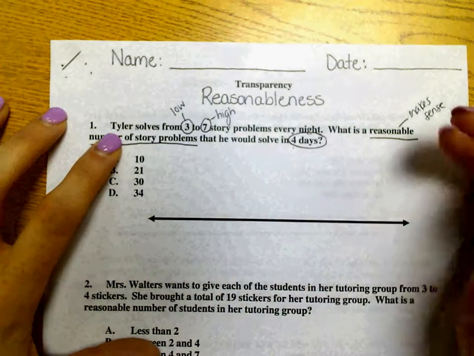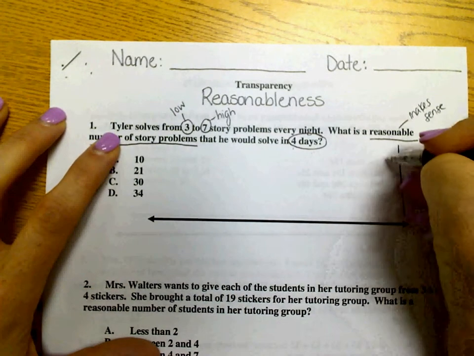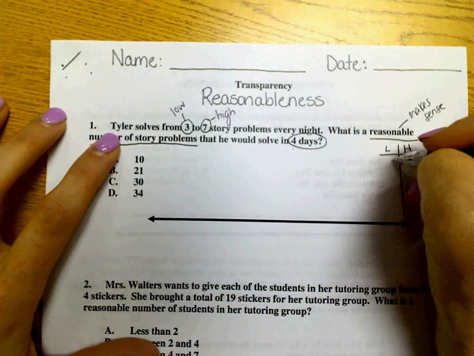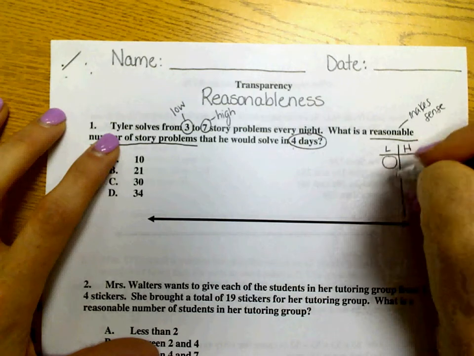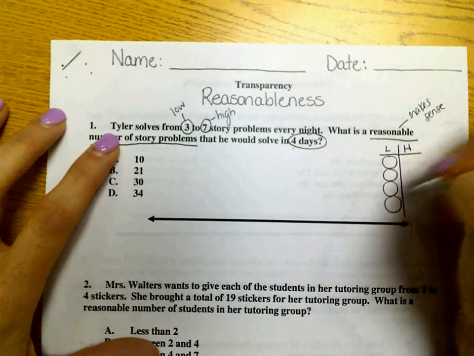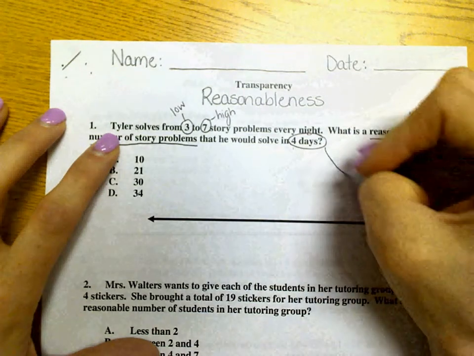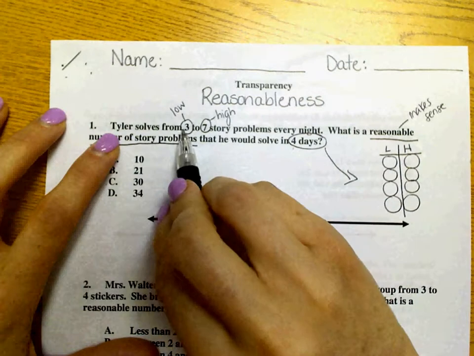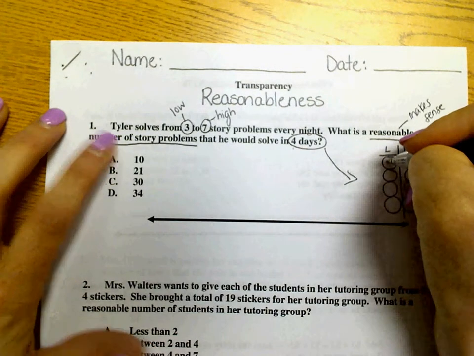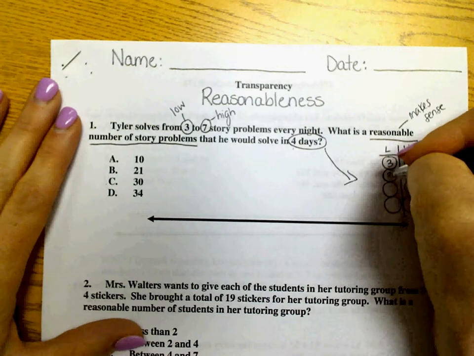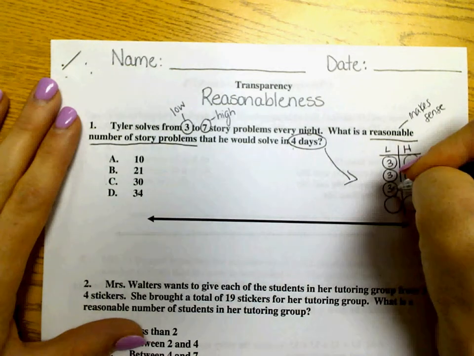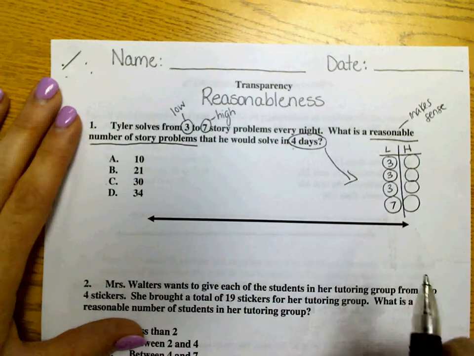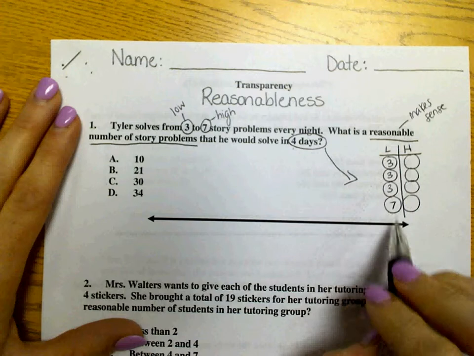So what we do is a high-low chart, and I'm going to draw that over here for you, or I should call it a low-high chart. And what we do is we want to have our 4 days. So what I usually tell them to do is make 4 groups. That way they can remember there's 4 days. That's why we're making the groups on each side. So I'm going to put my lows down here. I know the lowest he could have is 3 lows, and we need 1 high because we know that at least one of those nights he did 7 problems. So that's why we're doing it this way.